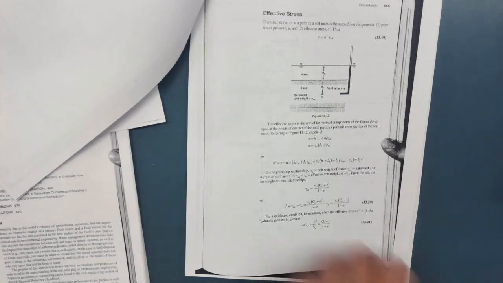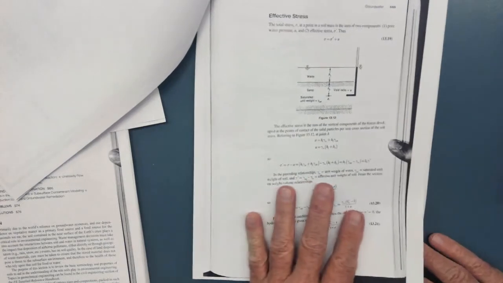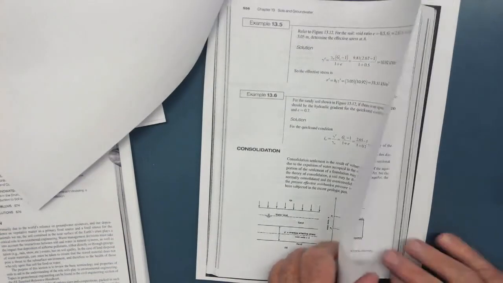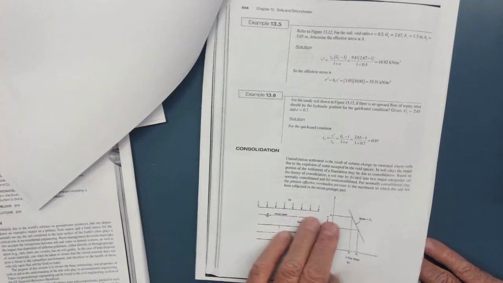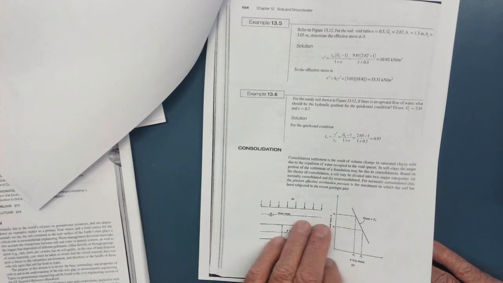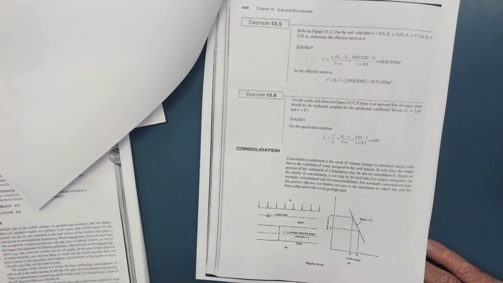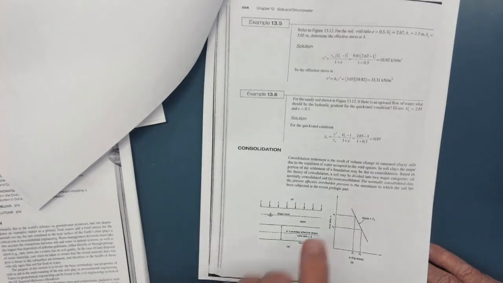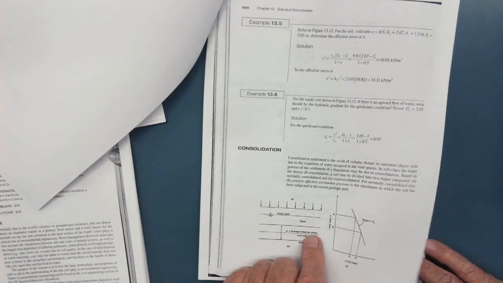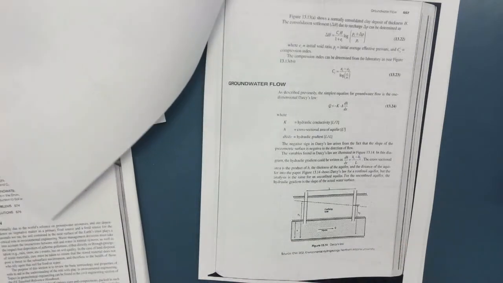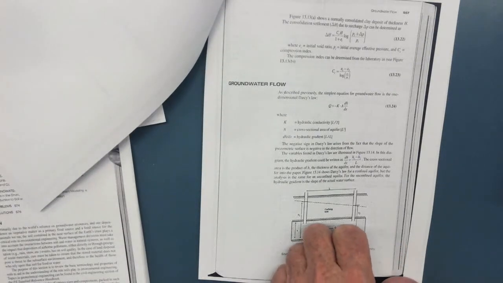Effective stress, they are not going to ask groundwater people about effective stress. That's for civils. They mention it a little in the groundwater, but I've never seen them ask anything about effective stress in the groundwater part, because you're talking about shear strength now and stuff like that. Consolidation, they're not going to ask you anything about consolidation in the groundwater part. But they will ask the civils, maybe.